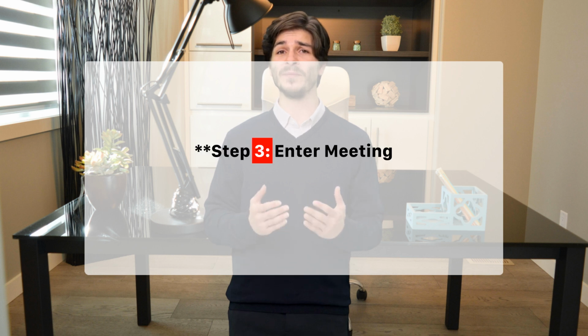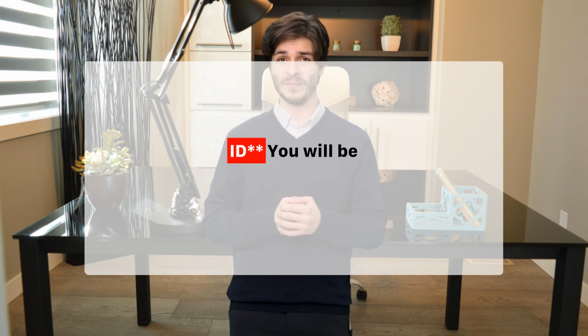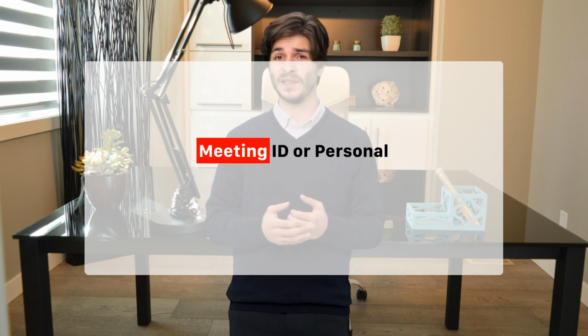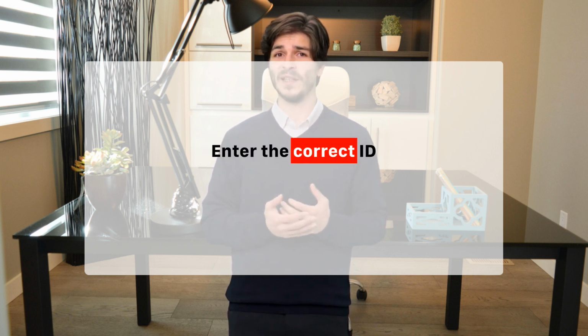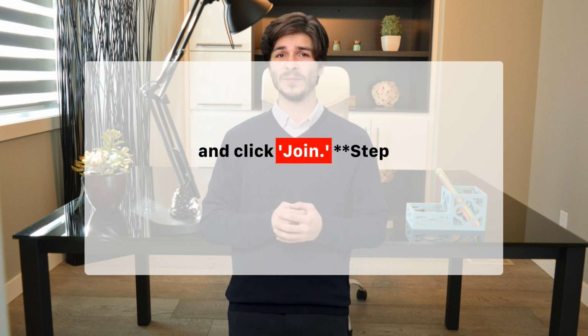Step 3. Enter Meeting ID. You will be prompted to enter the meeting ID or personal link name provided by the meeting host. Enter the correct ID and click Join.